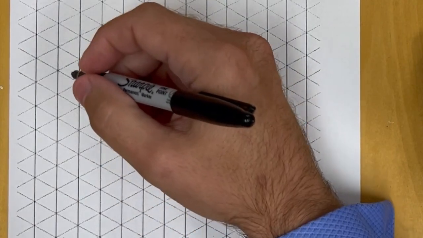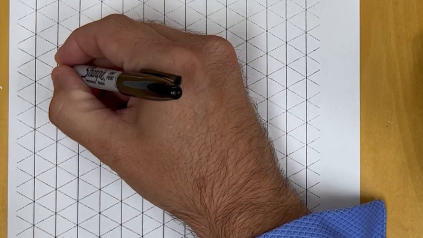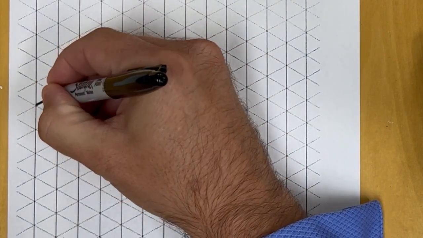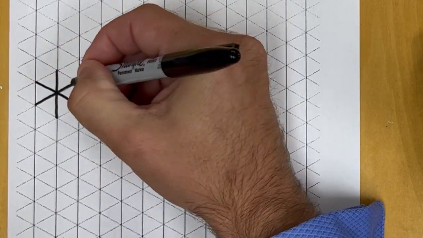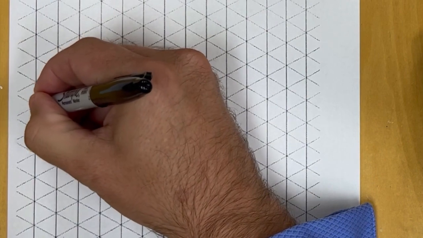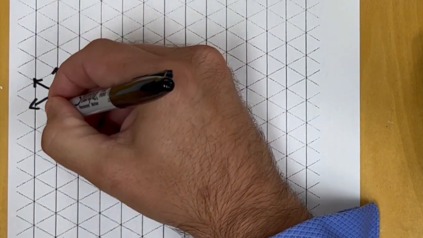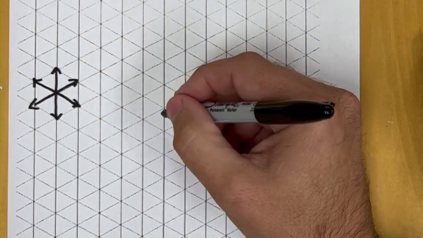Okay, scholars, as we begin to look at isometric design, we're going to be thinking about this in terms of our vertical lines as well as diagonal lines. Okay? These can go in all of these diagonal or vertical directions, but they do not go horizontal.